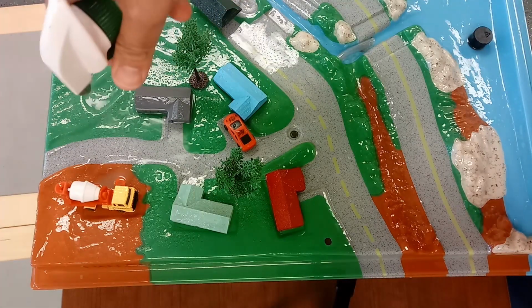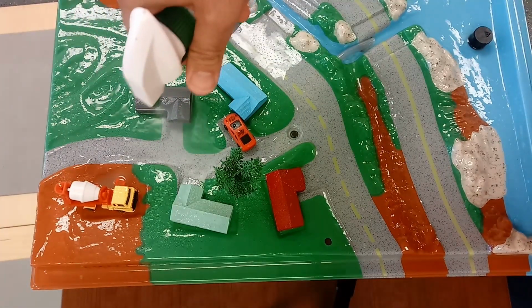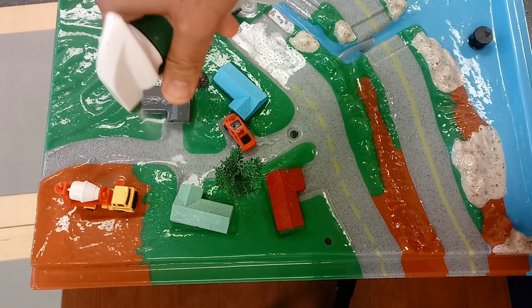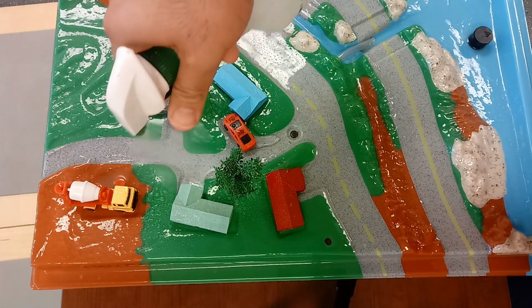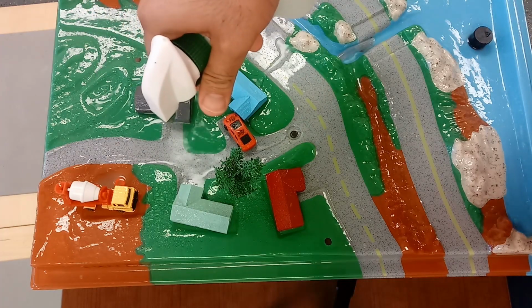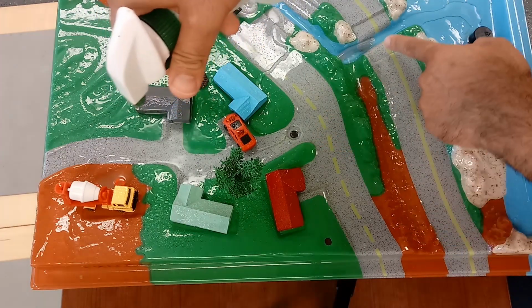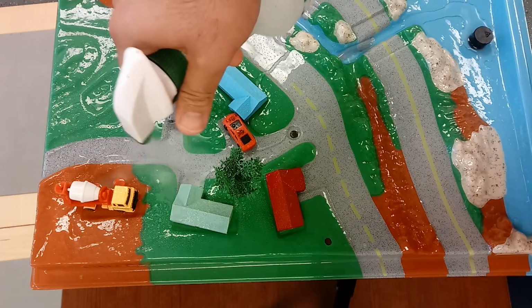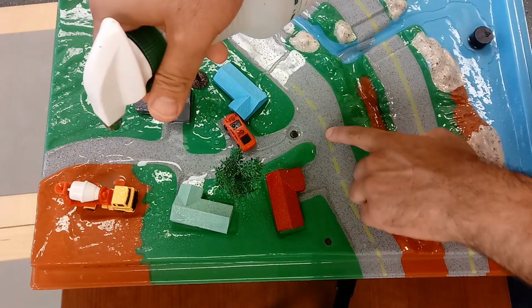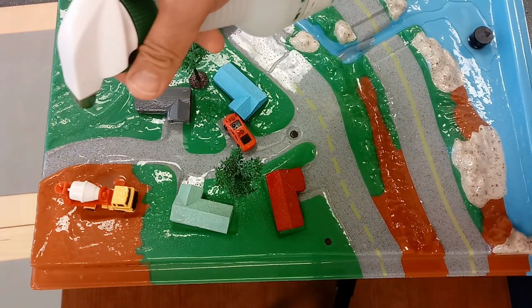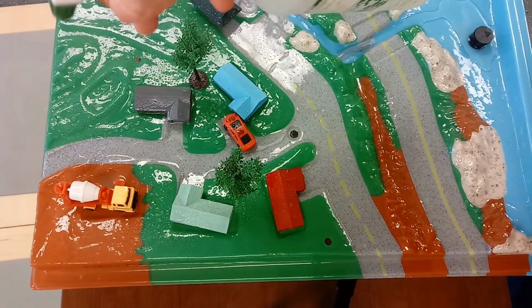So as it starts to rain, water begins accumulating on the road surface and eventually flowing downhill. If our catch basin is working properly, as it is, we'll see it start catching the water and discharging it to the stream. Now ideally it's preventing the flooding from happening on the stream downhill of the catch basin.